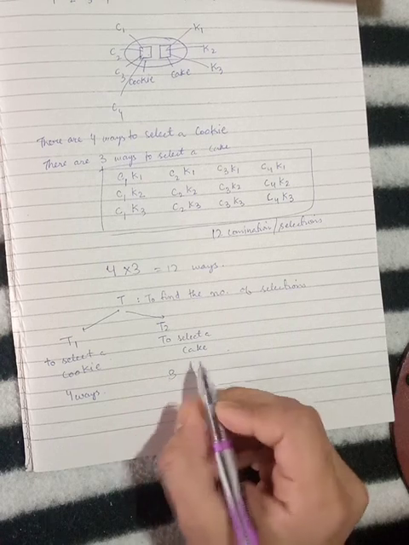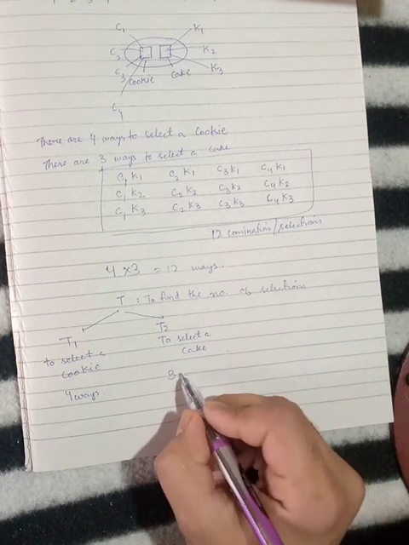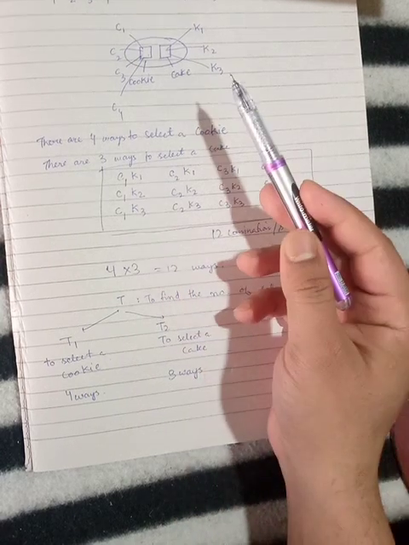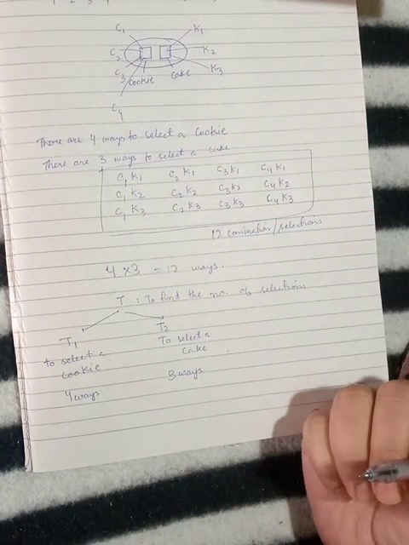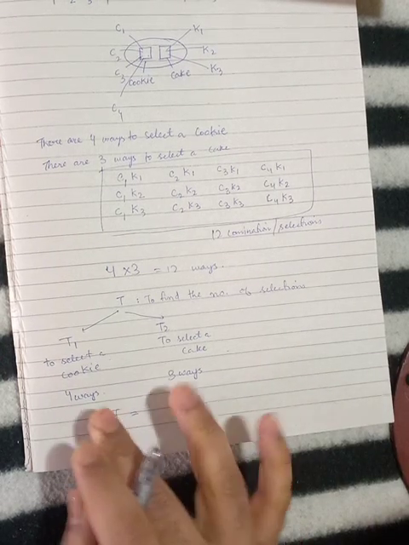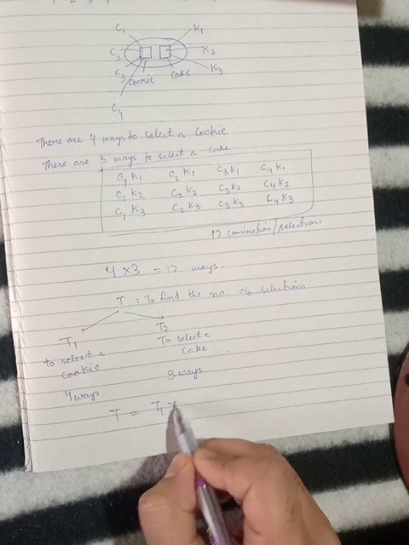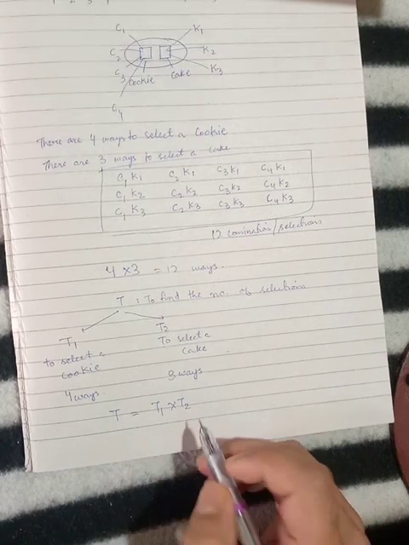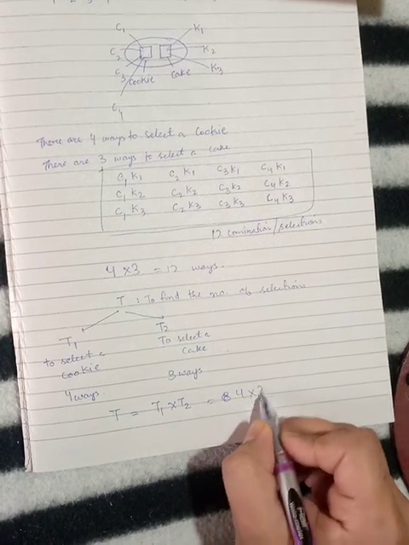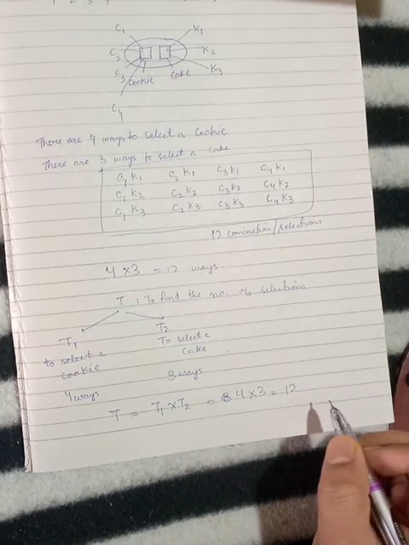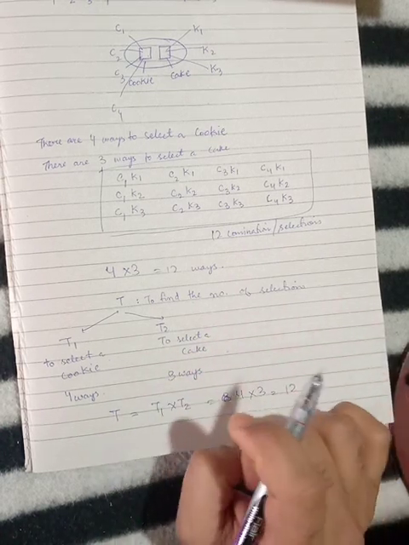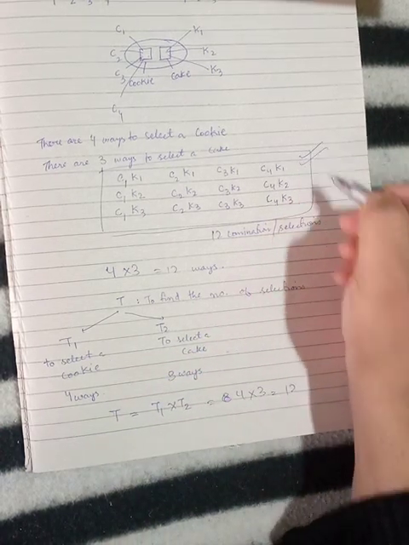And there are 3 ways. How many ways are there to select a cake? There are 3 ways to select a cake. I can either select K1, K2 or K3. So T would be the product of these two, T1 into T2, product of these two tasks, which would be 4 into 3, which is 12. There are 12 ways in which I can select a cookie and a cake, which can be seen from here.